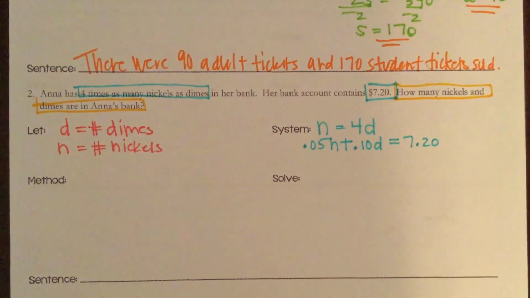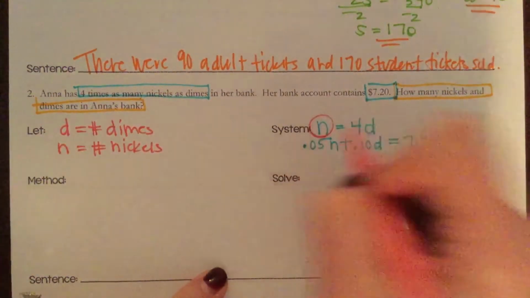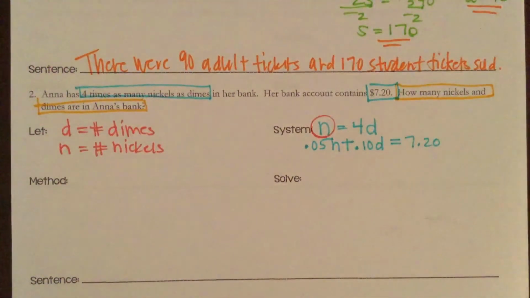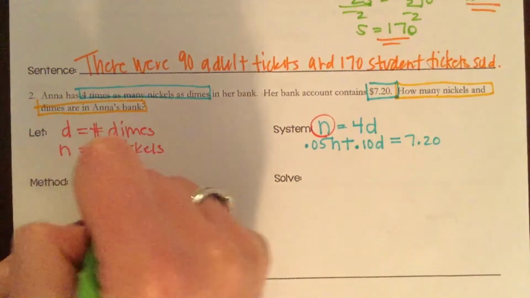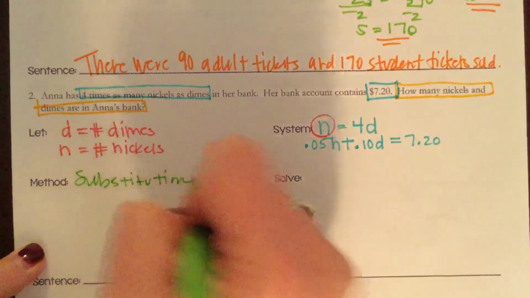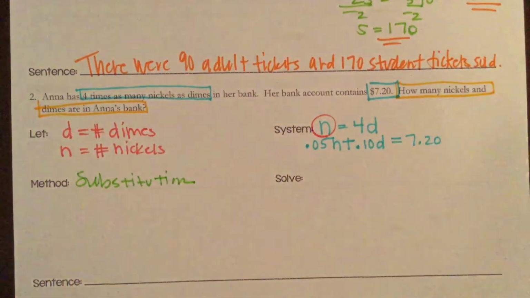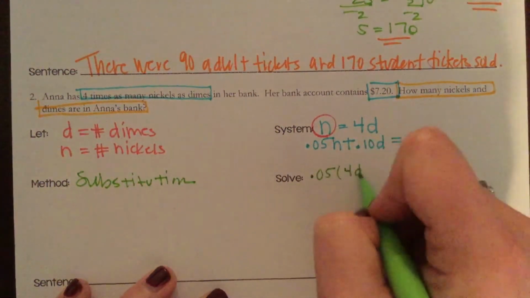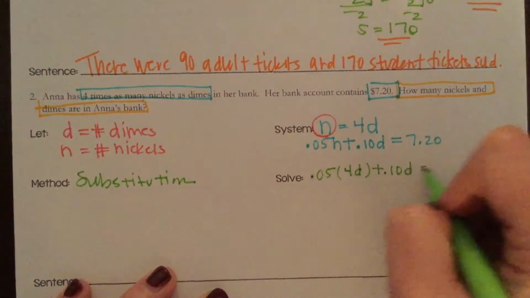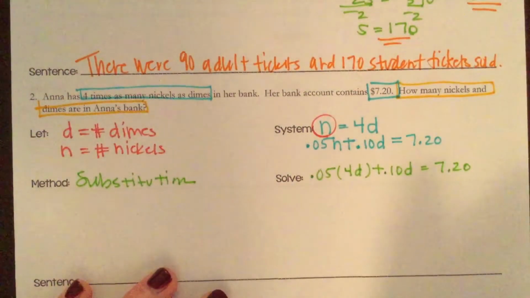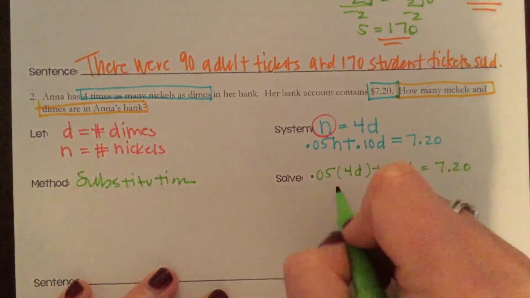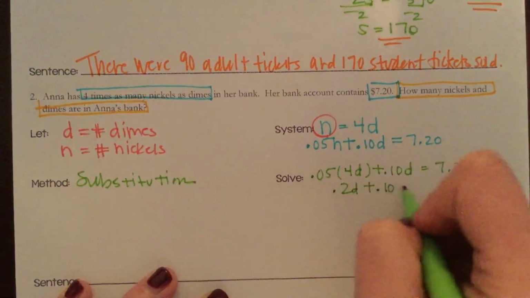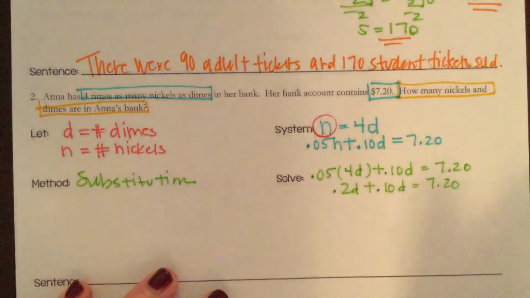The next thing we want to do is decide how to solve. Seeing as how this equation already has N isolated, the easiest way to solve this system would be with substitution. Substituting the top equation into the bottom equation, we end up with 0.05 times 4D plus 0.10D is equal to 720. When I multiply 0.05 times 4, we end up with 0.2D plus 0.10D is equal to 720.